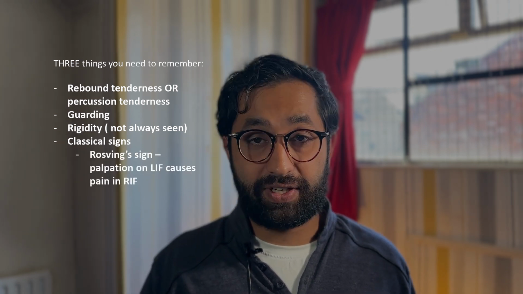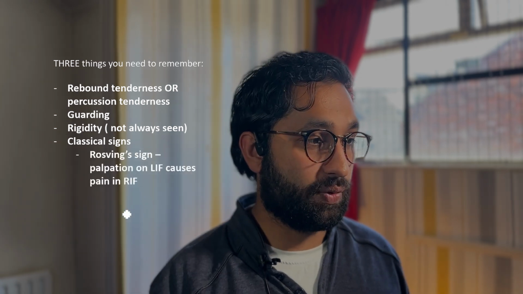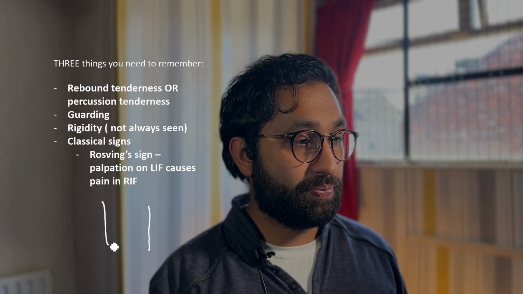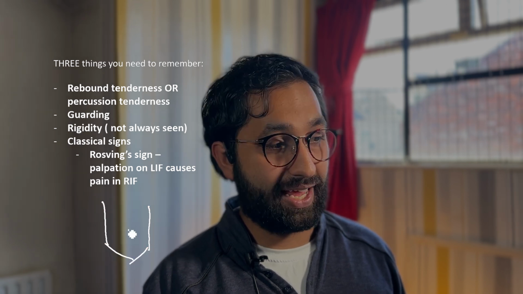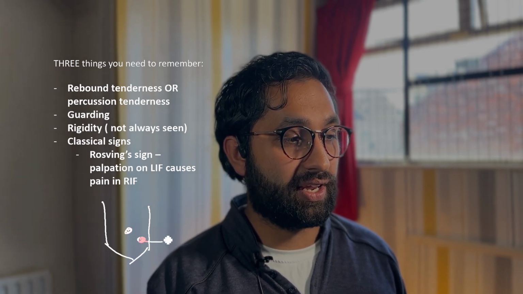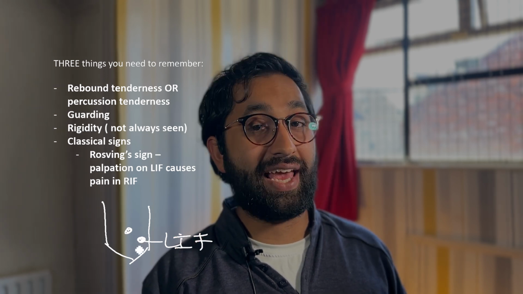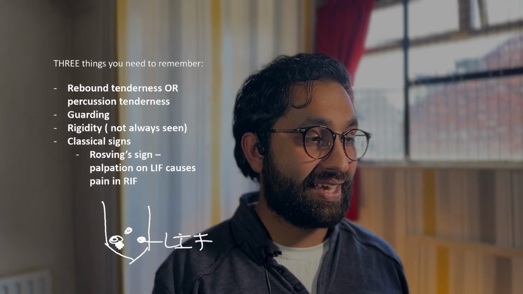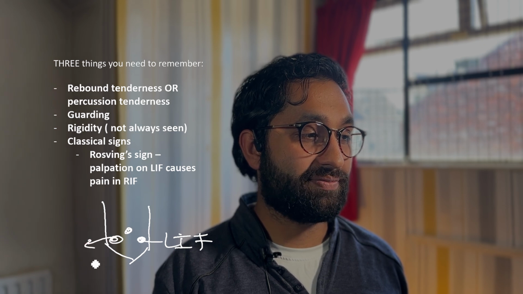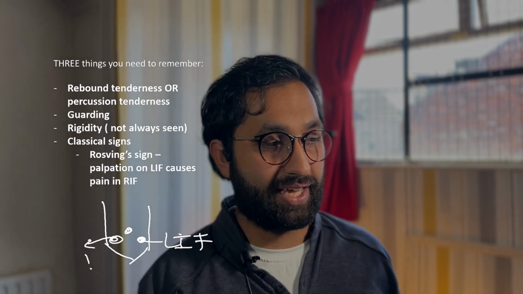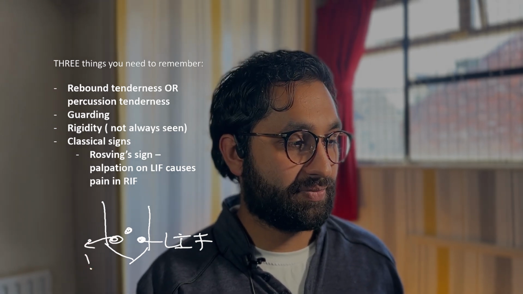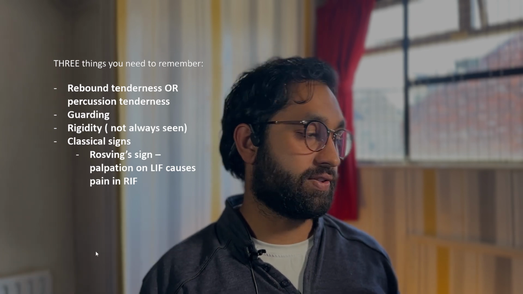First one being Rovsing's sign. So Rovsing's sign is basically where you palpate in the left iliac fossa. So I'm going to palpate here, in the left iliac fossa. And what will happen is when we let go, it will cause pain in the right iliac fossa. And that's essentially it. That's all Rovsing's sign is. Okay, so that's something that you can try in your OSCE.